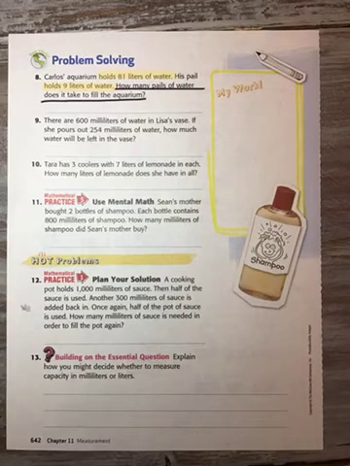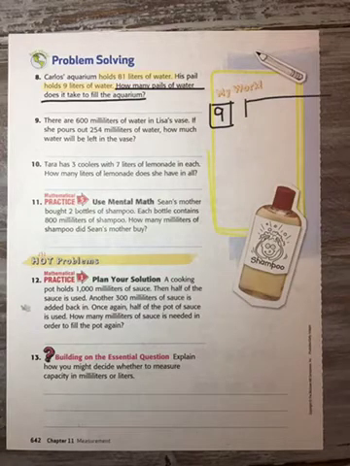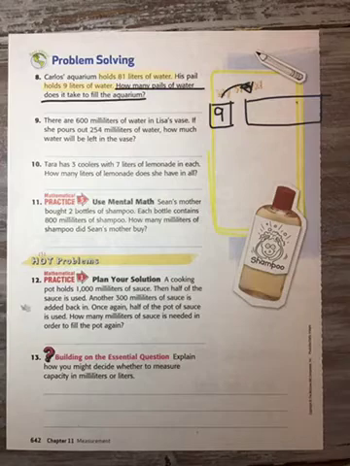Okay, so think about if you had a pitcher. It holds 9 liters of water. You have this big aquarium that you need to fill. You need to pour these in here. How many times do you have to fill it? It'll hold 81 liters. How many times do you have to go back and fill this bucket before this aquarium is full?